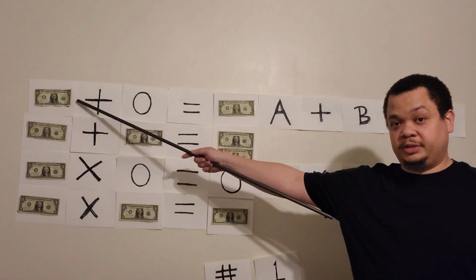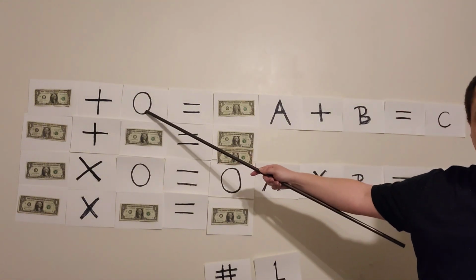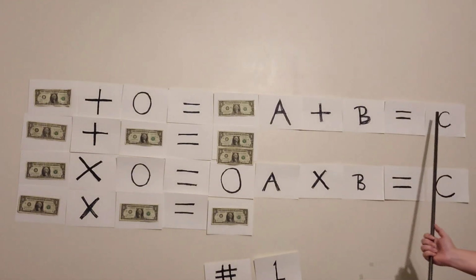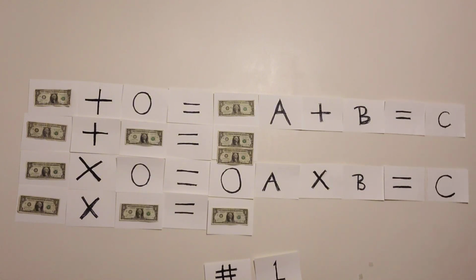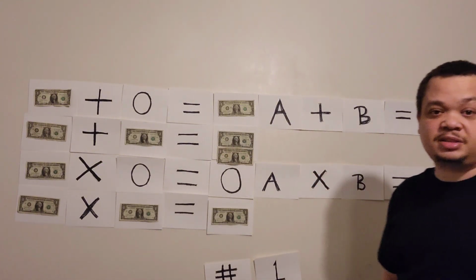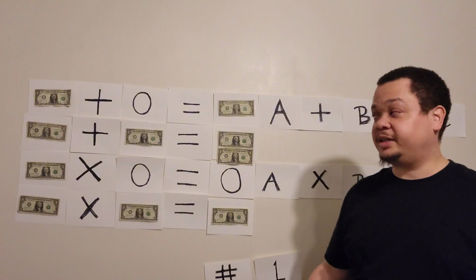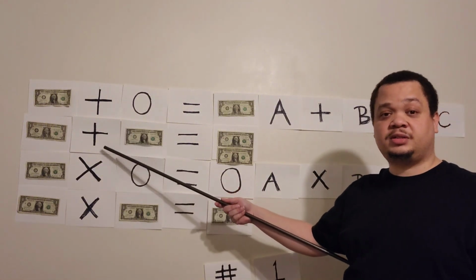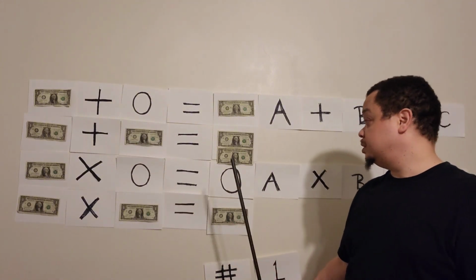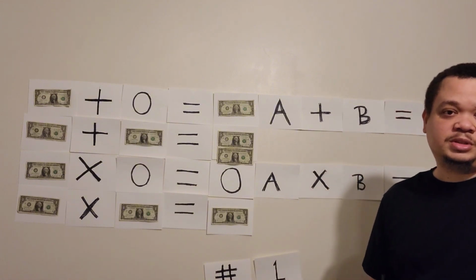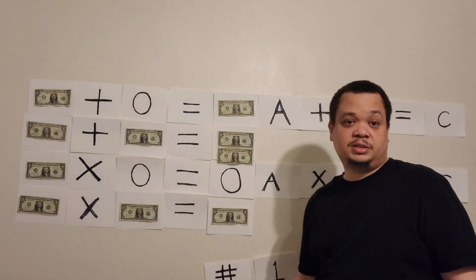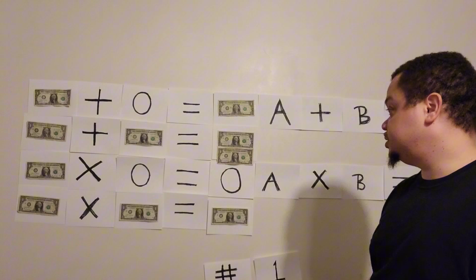So 1 plus 0 equals 1. It works in this equation. It works in real life. It works on paper. That's the basics right there of math, right? And so we move down to the second row. We got 1 plus 1 equals 2. It works. We see it there. Satisfies the equation. It works.